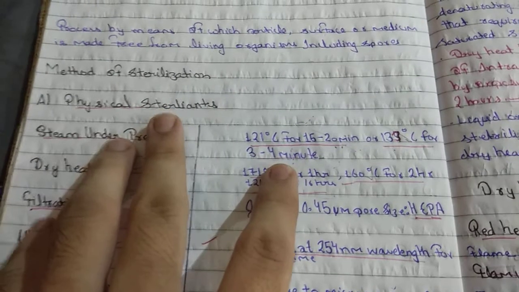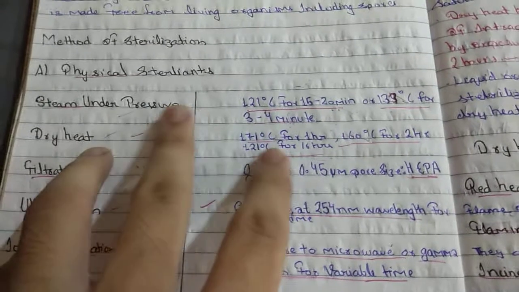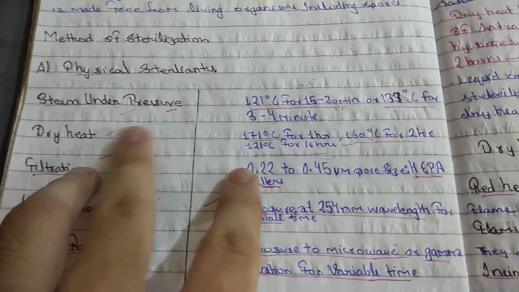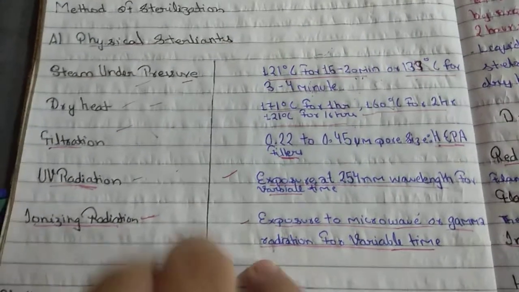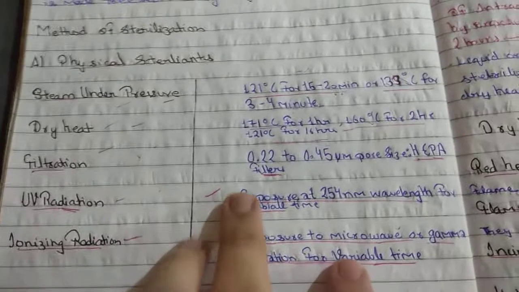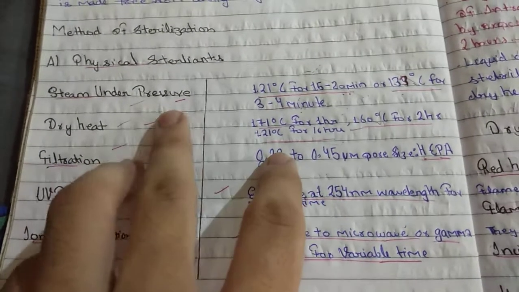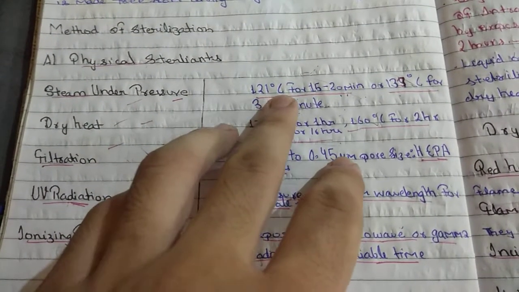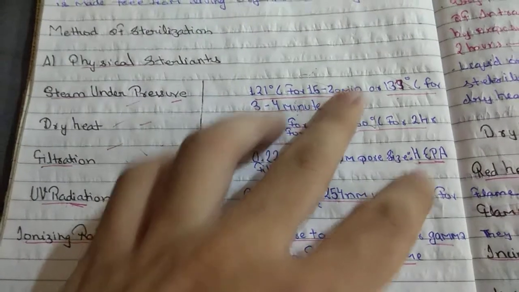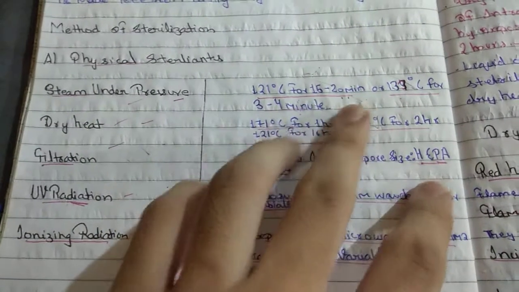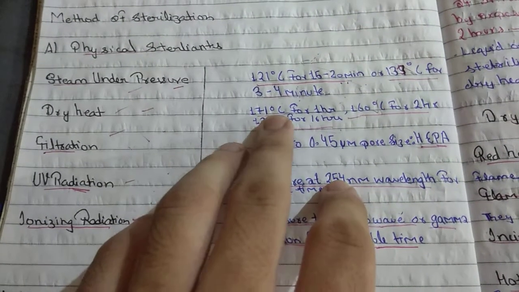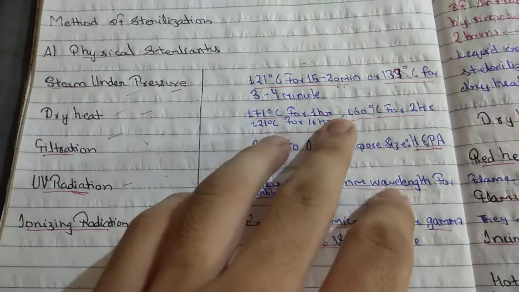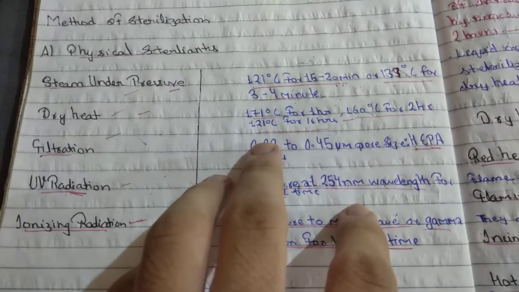The methods of sterilization are, first, physical sterilants, in which we have steam under pressure, dry heat, filtration, UV radiation, and ionizing radiation. These all come under physical sterilants. Steam under pressure is done at 121 degrees Celsius for 15 to 20 minutes or 131 degrees Celsius for 3 to 4 minutes. Second, dry heat is done at 171 degrees Celsius for 1 hour, or 160 degrees Celsius for 2 hours, or 121 degrees Celsius for 16 hours.